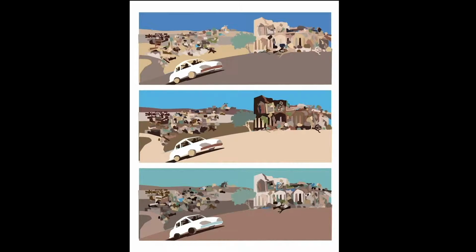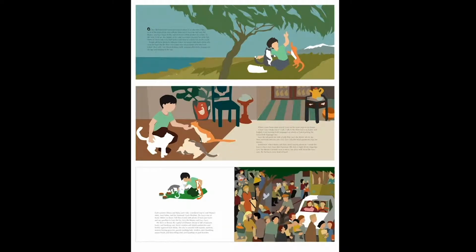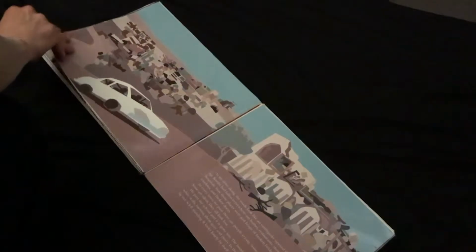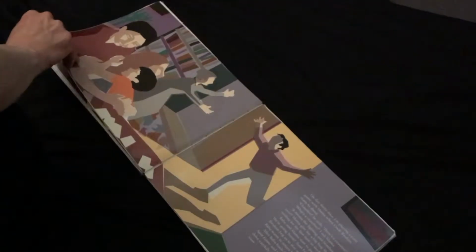Once I make all of those different sketches with different colors, then I can use them for many things. I can compare them with each other to decide which one I like better. And I can also put them in a book to see how they transition from page to page. Here you see the book I put together to see the color transition between different pages.